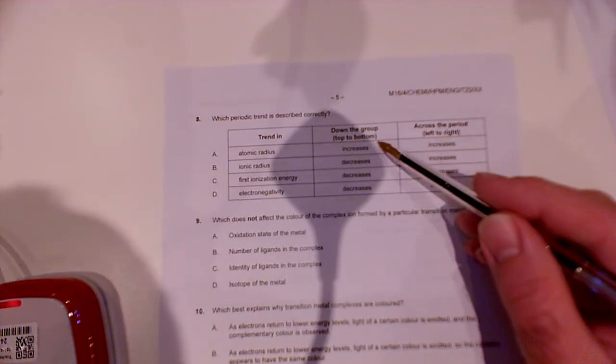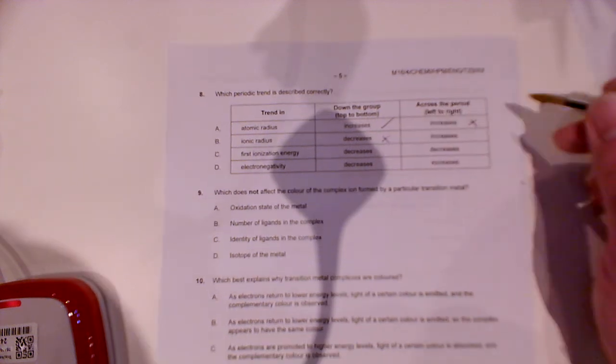Okay, number 8, which periodic trend is described correctly? So atomic radius increases going down the group, that's correct. Increases going left to right? Well no it doesn't, because as nuclear charge increases it pulls the electrons in more tightly, so that bit's wrong. Ionic radius going down the group decreases? Well no, because it's going to get bigger. That's what always happens as you go down the group because you add an extra shell each time.